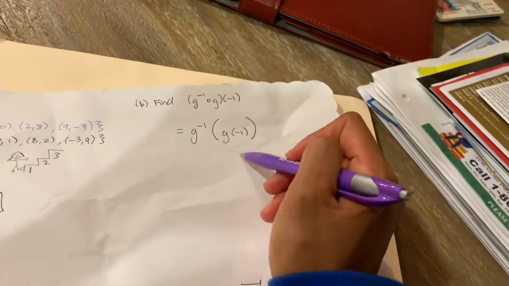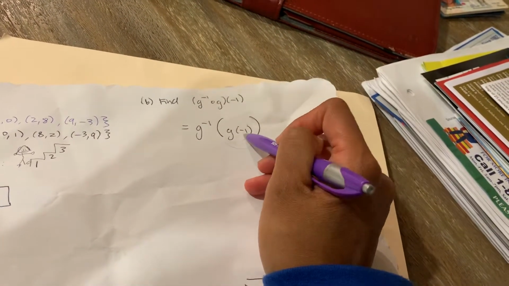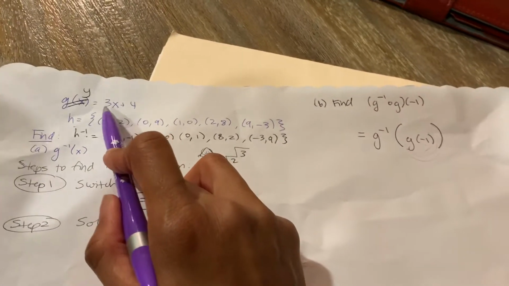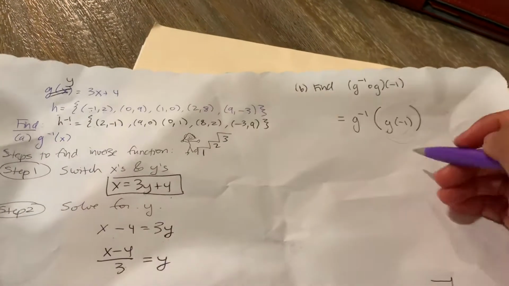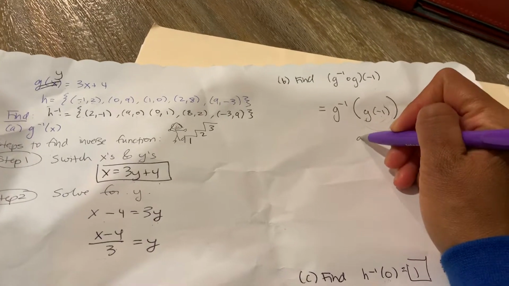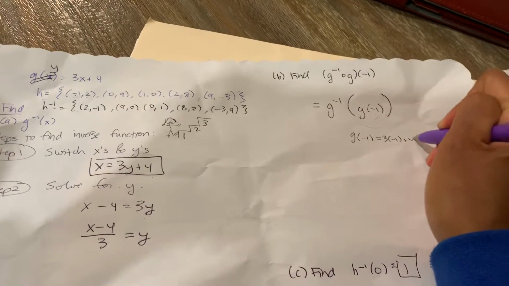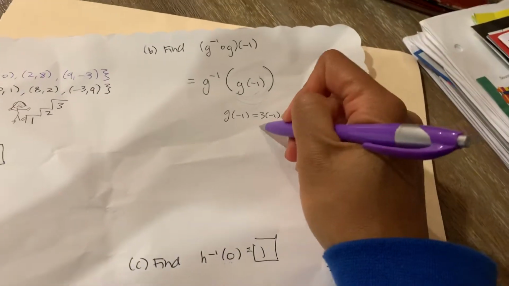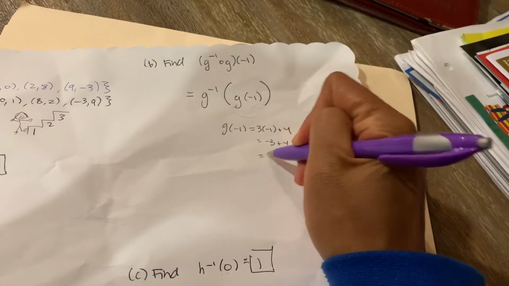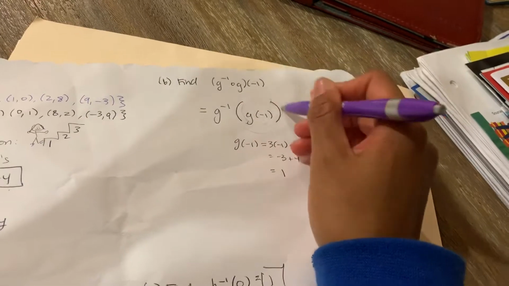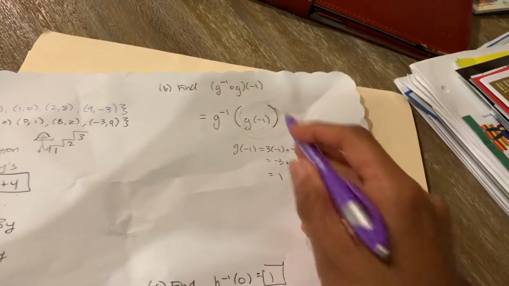So g of -1. If you plug -1 into g, what do you get? Well, this is your g function. If I plug in g of -1, I end up getting 3 times -1 plus 4, and that will give me -3 plus 4, which is equal to 1. So g of -1 will give me 1.